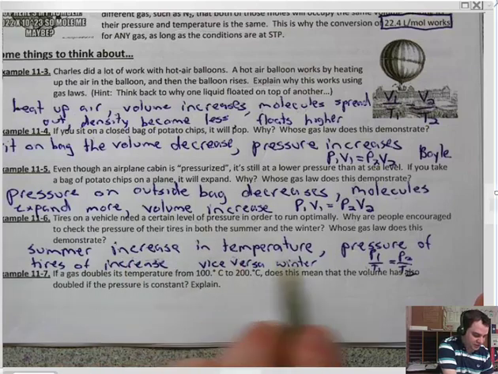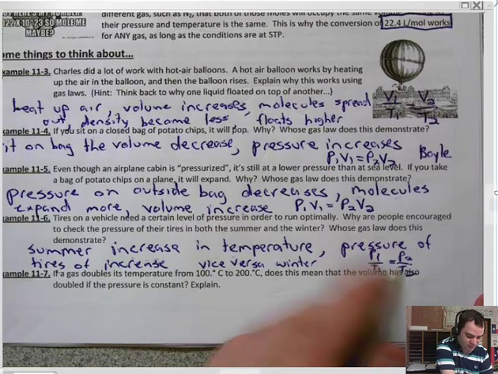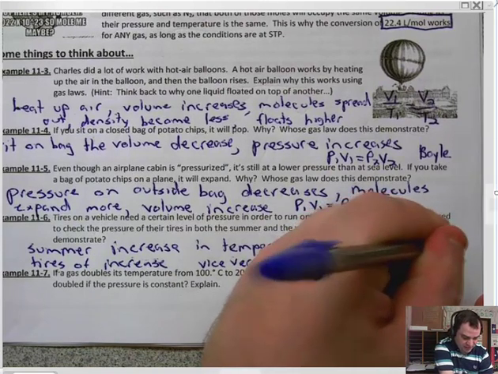Summer, increase of temperature, the pressure in the tires has increased, vice versa for winter. P1 over T1 equals P2 over T2. This is Gay-Lussac's law.